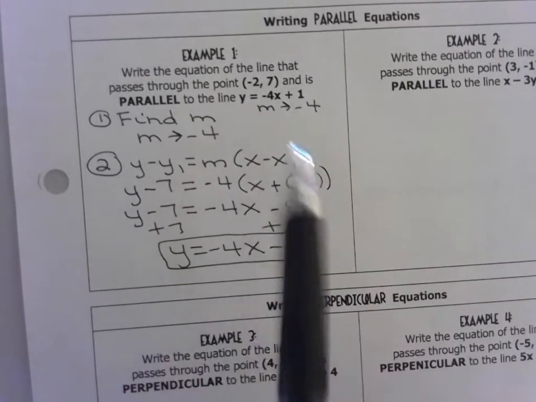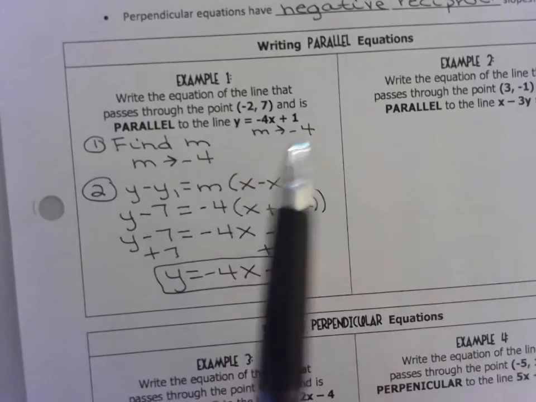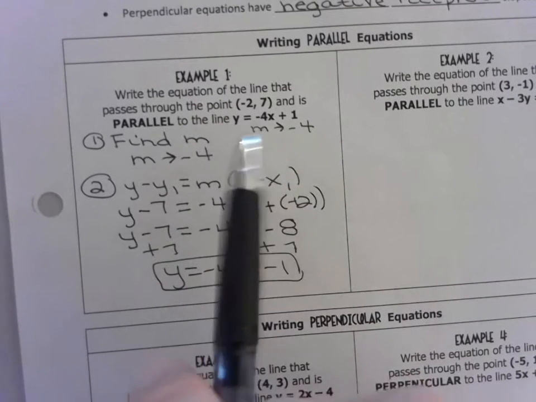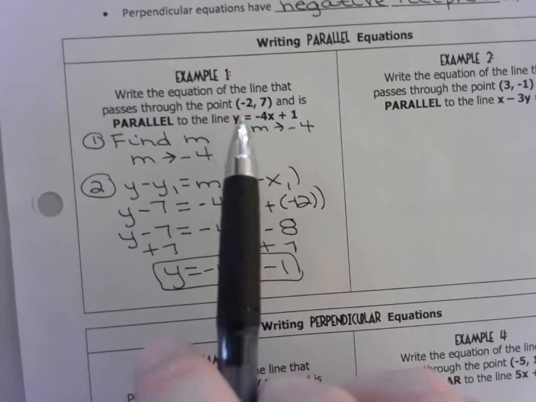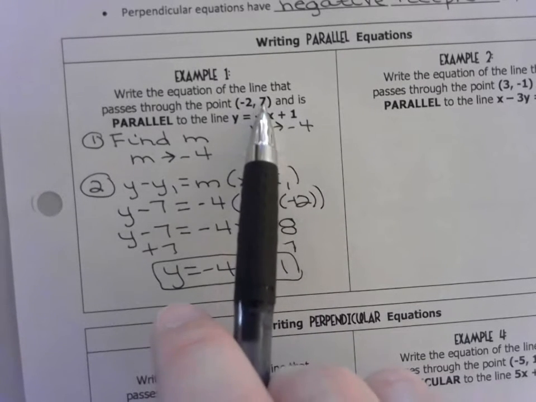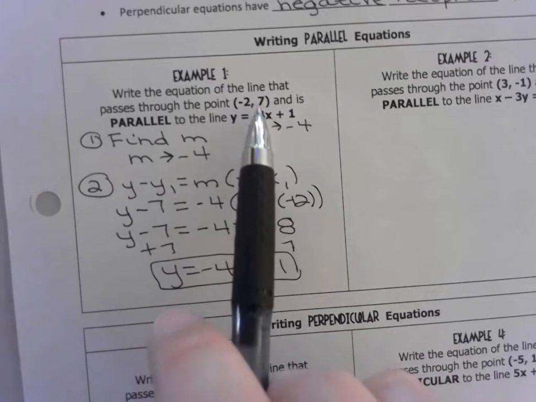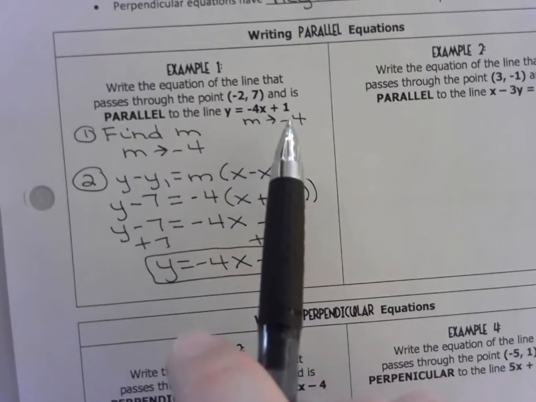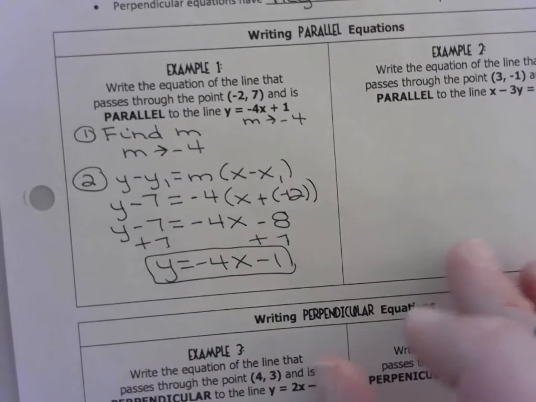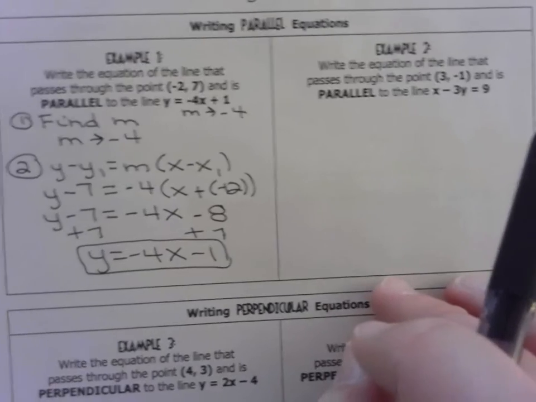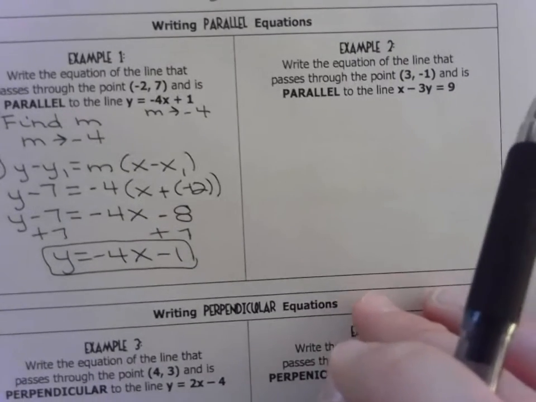Okay, so what she's asking brings up where a lot of mistakes are made. This is a completely different equation. We're trying to write the equation that is parallel to this line. The -2, 7 is not the y-intercept, it's just a point, so you can't just plug it in here. Is that what you're asking? Yeah, so it's not the y-intercept, so you can't just plug it in. But it does work on this one, I think. Yeah, I'll have to look. But yeah, it's a completely different line.